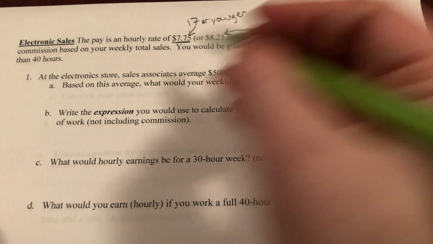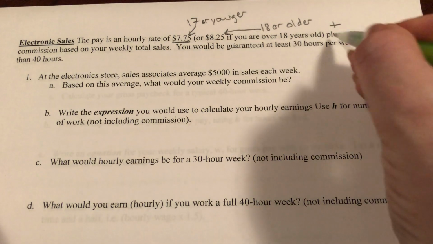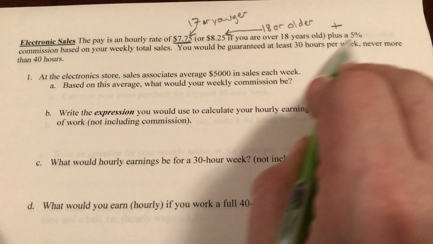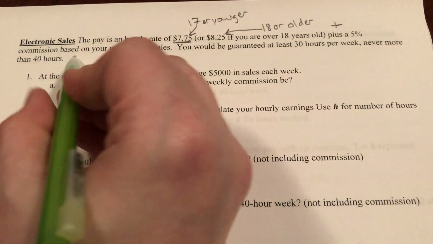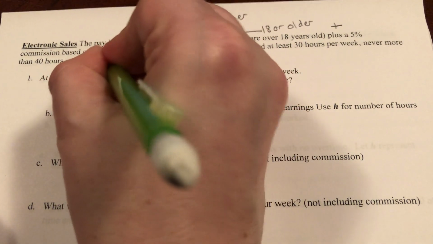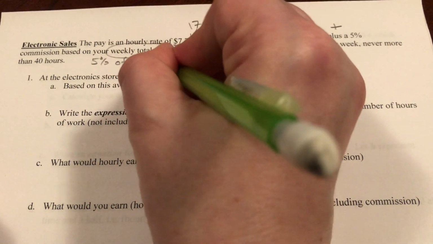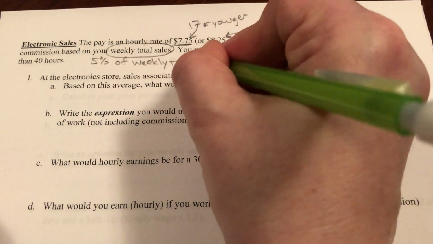Now, in addition to our hourly pay rate, we also make a 5% commission based on your weekly total sales. So this plus is quite literally going to be a plus sign as we work through this. It's based on our weekly total sales, so we're looking at 5% of weekly total sales.